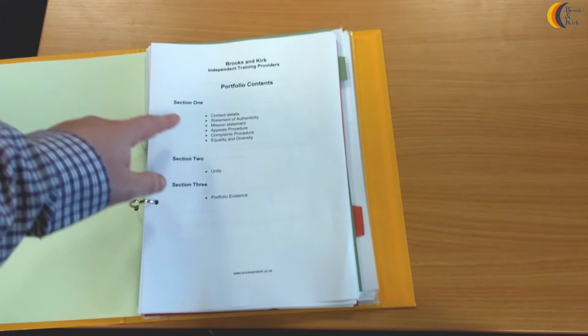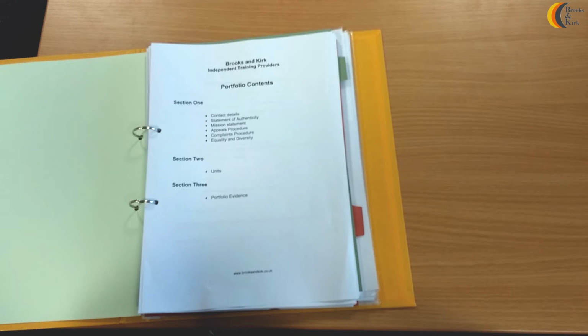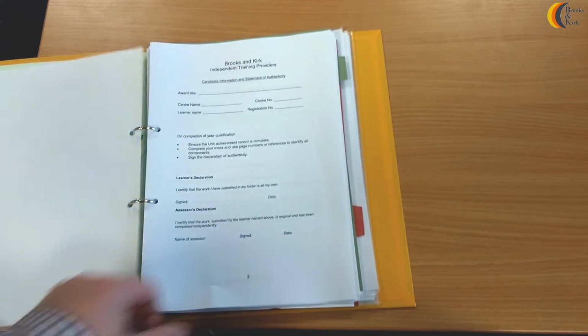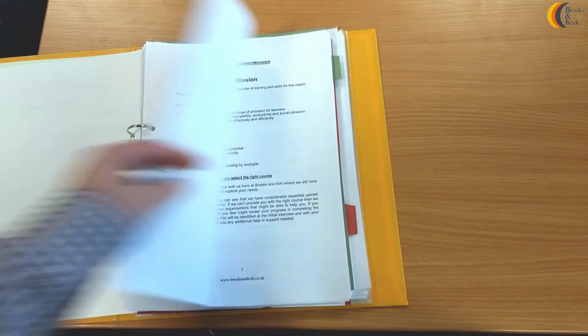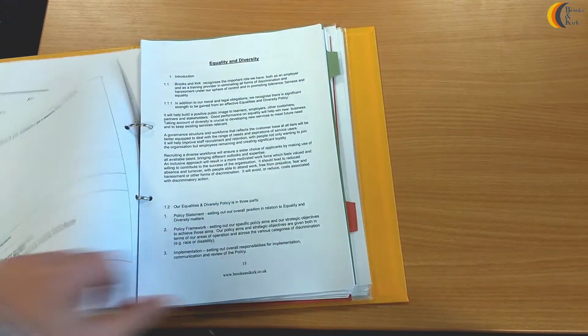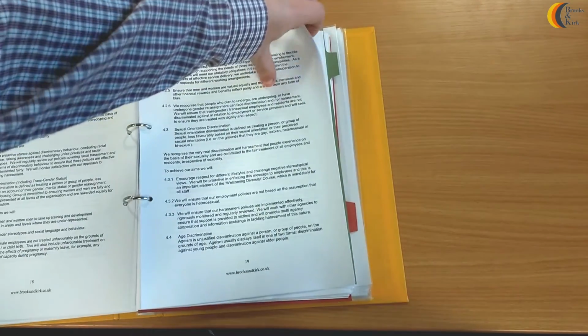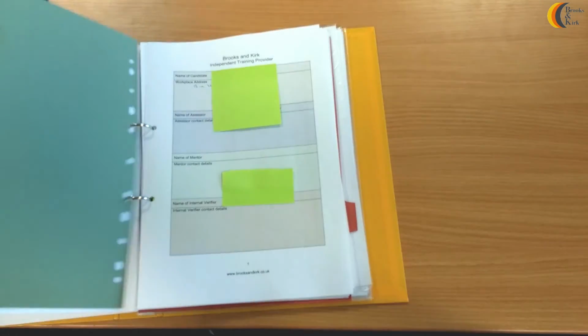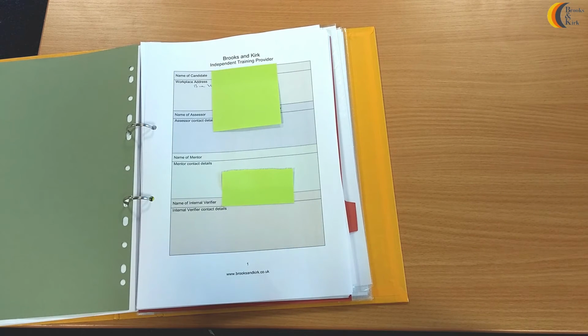We have 3 sections. The first section contains the contact details for any assessors, tutors or any other people that the learners need to be aware of so that they can get in contact with them if they need to reschedule an observation or if they need any support or anything like that. There is also other important information such as our complaints procedures, equality and diversity principles, mission statements, all of that sort of thing that they need to have access to. For you guys on the online learning system, all this is located within the induction section.